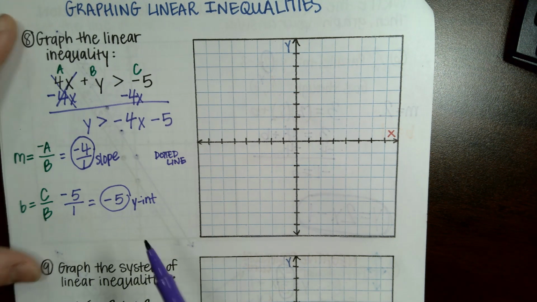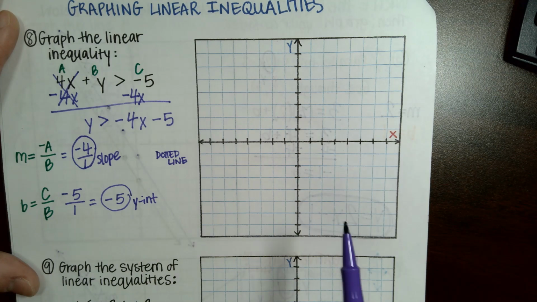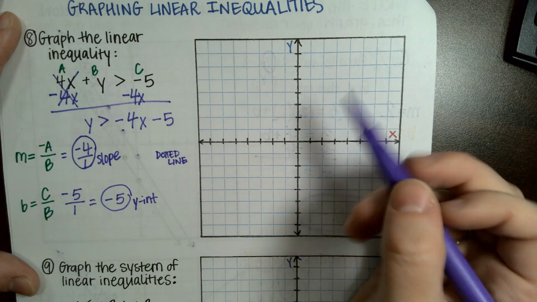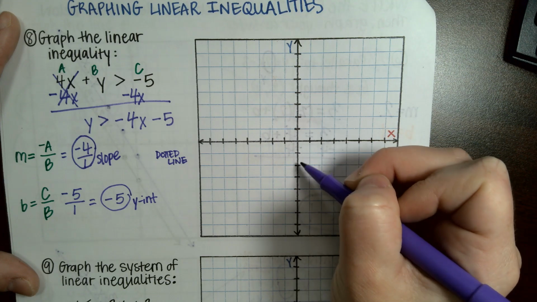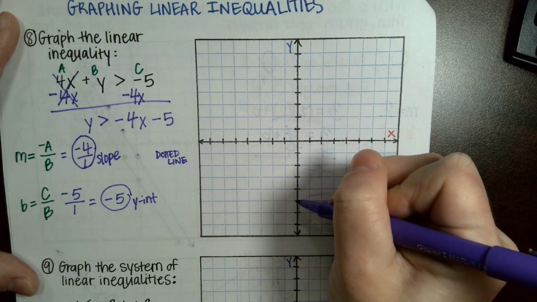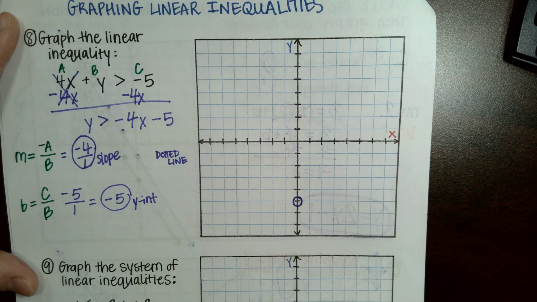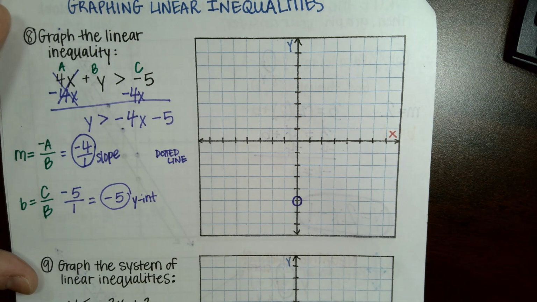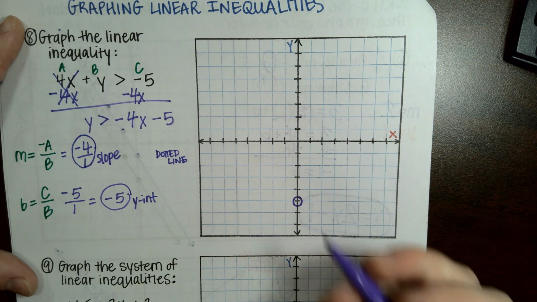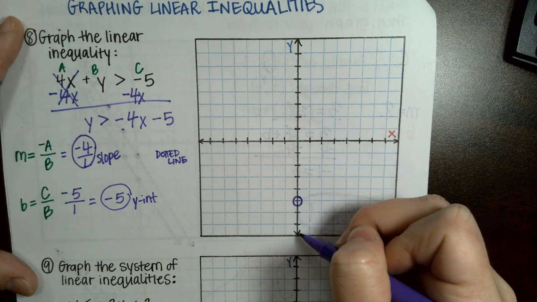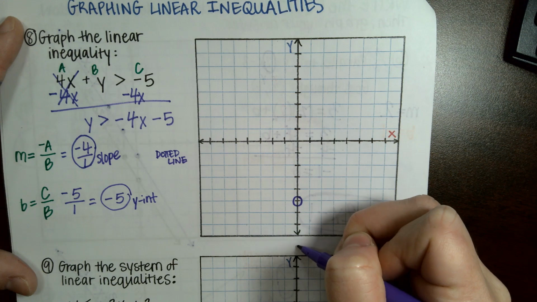So let's graph this. Where do we start? 0, negative 5. Yeah, our y-intercept is negative 5, so I'm going to go to 0, negative 1, 2, 3, 4, 5. Right there. And how do we find our next point? Negative 4. Oh my Lord, I didn't even give you room. Okay, well, 1, 2, 3, 4 over 1.